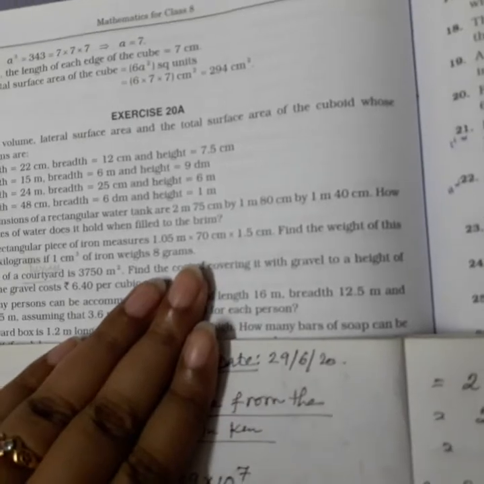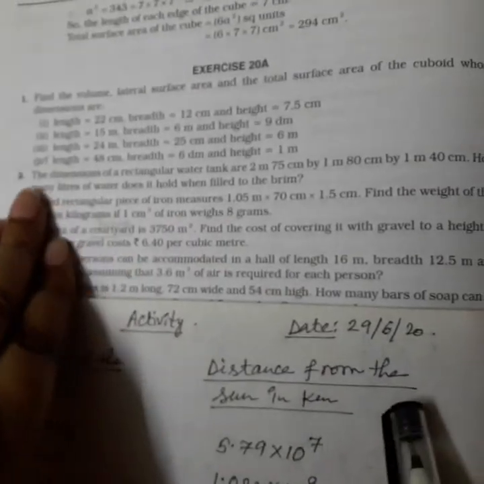Previous class exercise 20A question number 1 to 4, up to that we have done. Today we are starting from question number 2. The meaning of the question you will understand properly. Question number 2 is given.